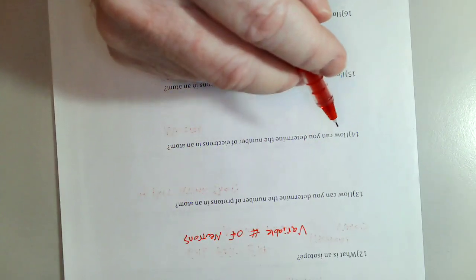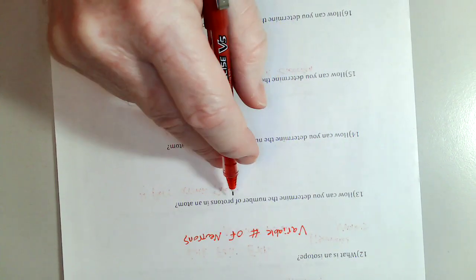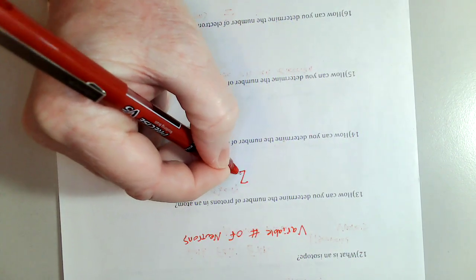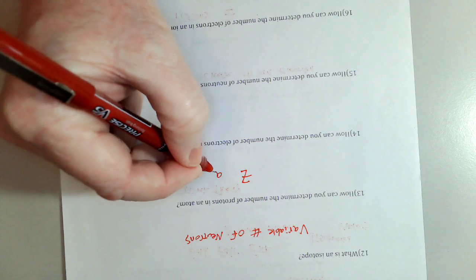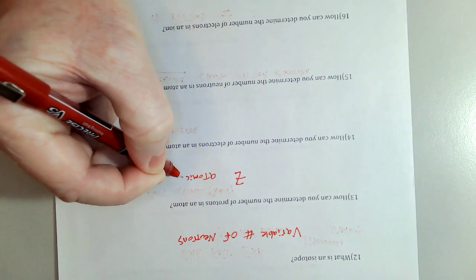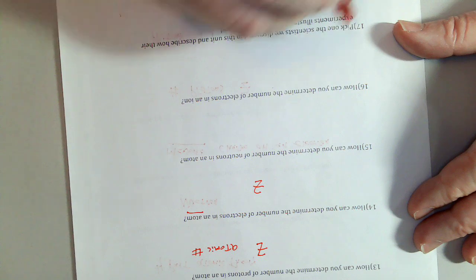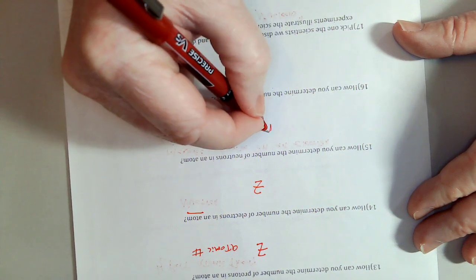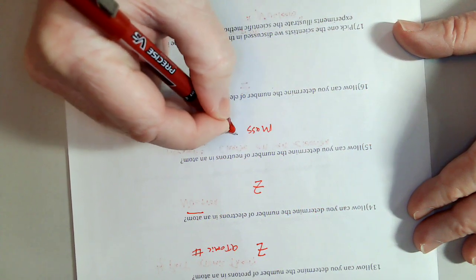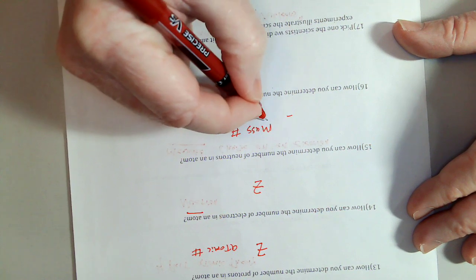Now, if you have a periodic table, you can determine the number of protons because it is Z, the atomic number. The number of electrons in an atom is also Z, the atomic number. The neutrons is the mass number minus the atomic number.